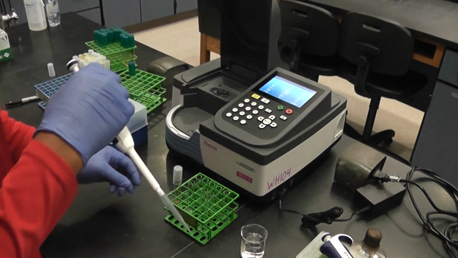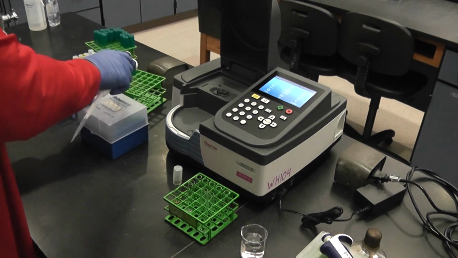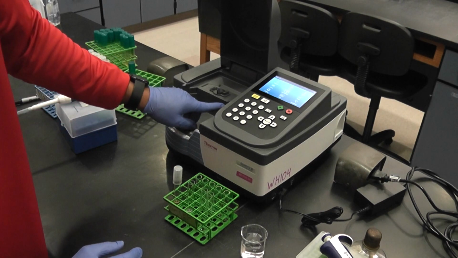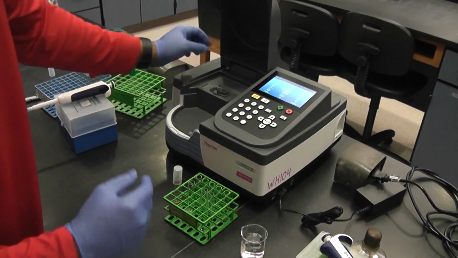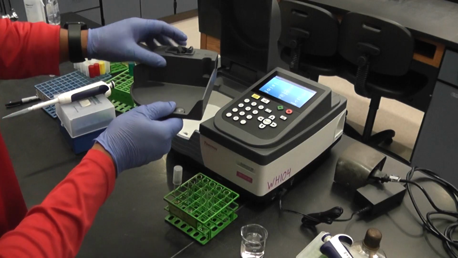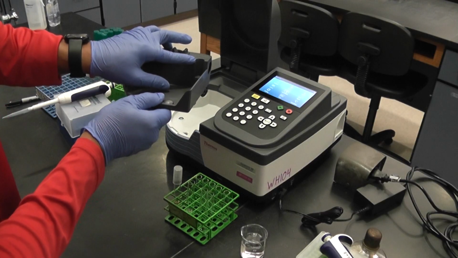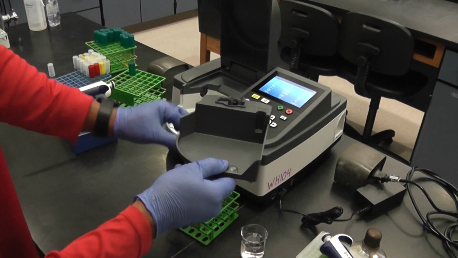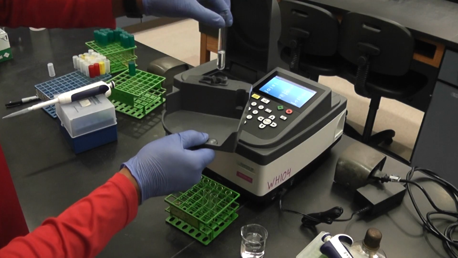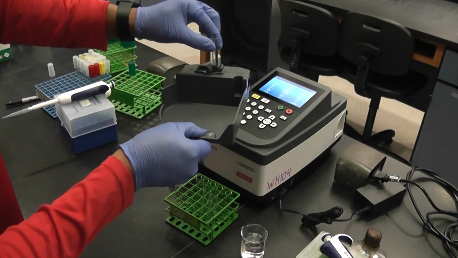They're equal height. I need at least 3 because there's a line in here. I'm gonna pull this out. It has to be at least up to here, which when I put the test tube in, it's at least up to there. So this is a cuvette holder. This is where it goes.